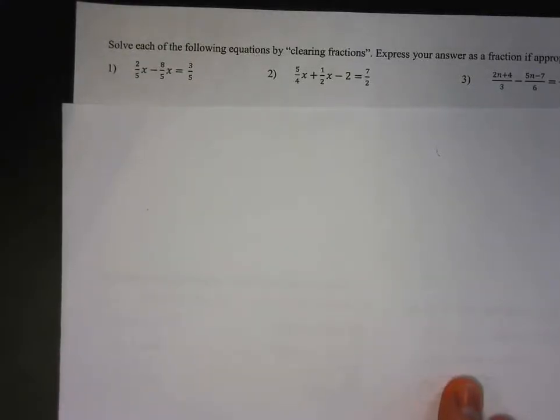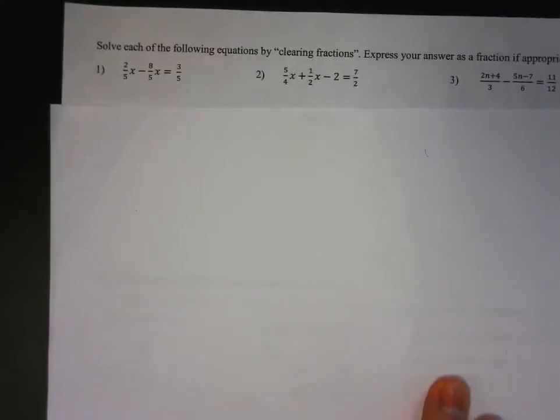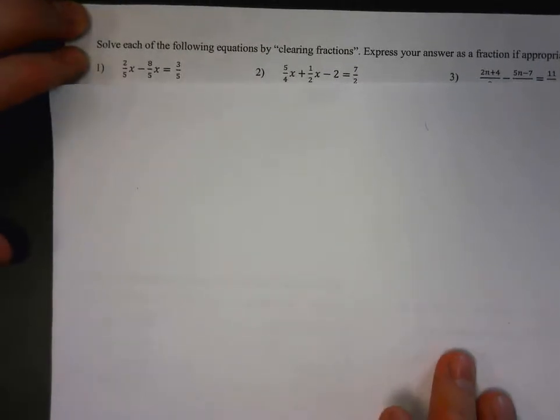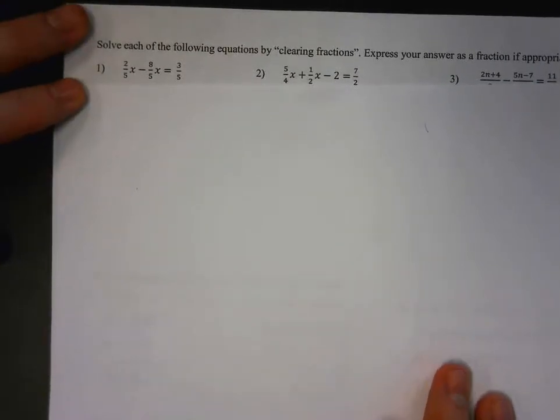Okay, in this video we're going to look at solving equations, more specifically equations with fractions in them, and we're going to use a method called clearing fractions. Okay, and if we do get a fraction for an answer, we're going to leave our answer as a fraction. Okay, so in question number 1, we have 2/5 x minus 8/5 x equals 3/5.